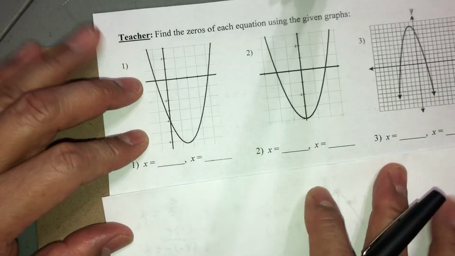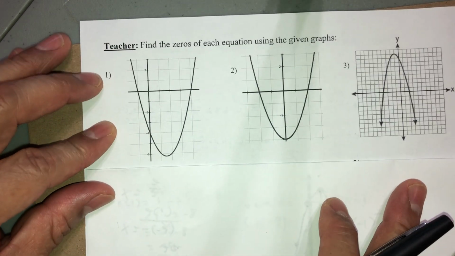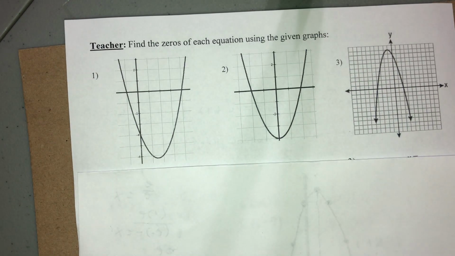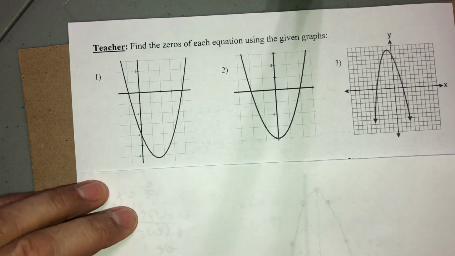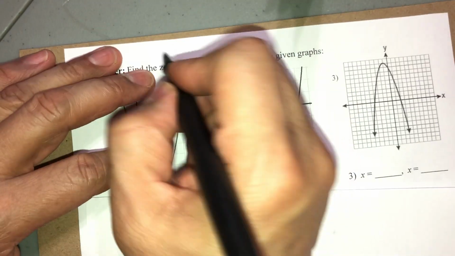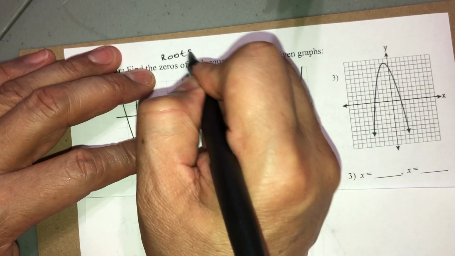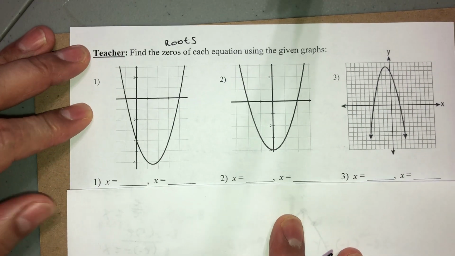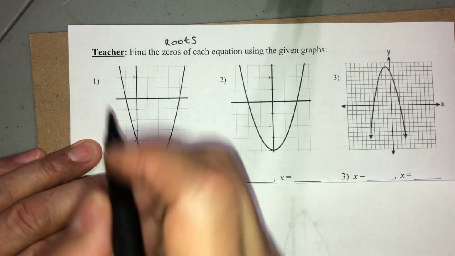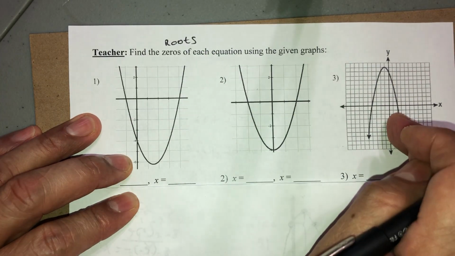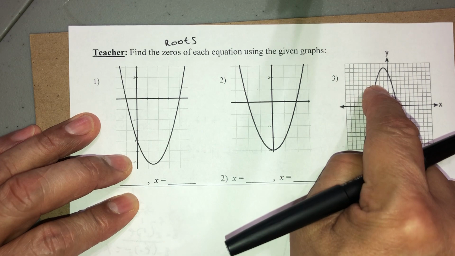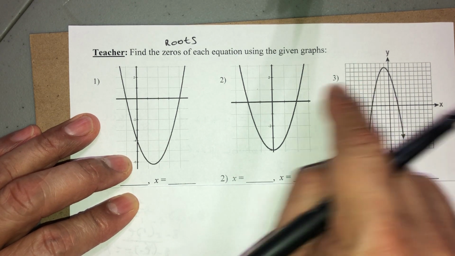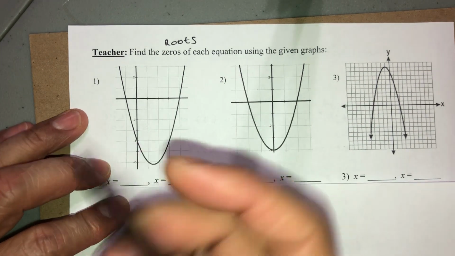So on the back, we have first problems. Find the zeros of each equation using the given graph. Remember, zeros means roots, which also means x-intercept. Okay, so if you notice here from this graph, you know this is happy faces and sad faces, all right? That means that the leading coefficient of this equation has to be negative, positive and positive. The value of a, that's what it means.